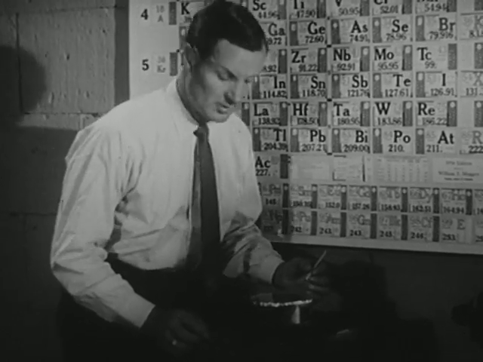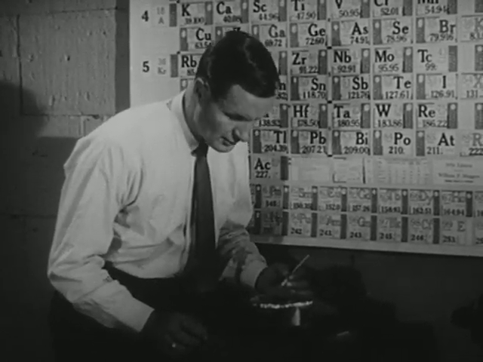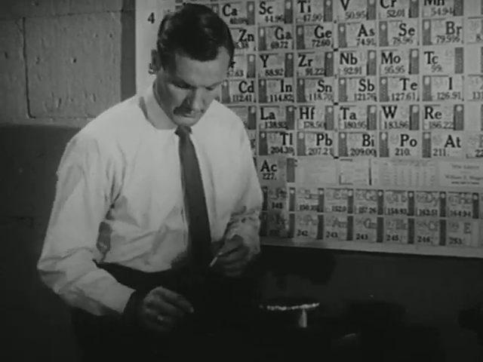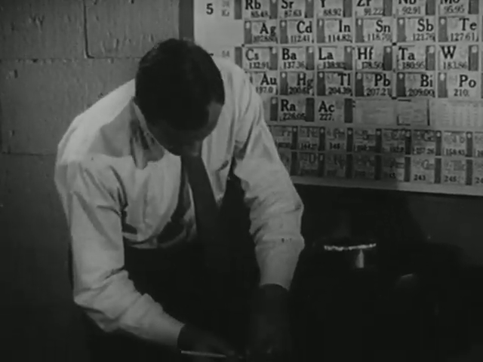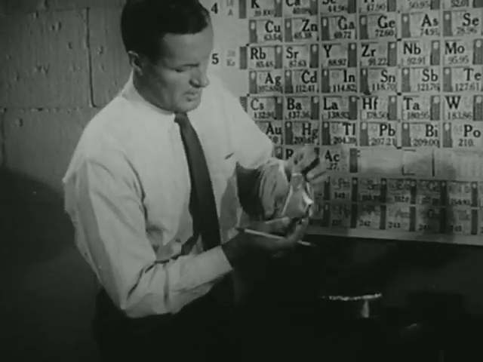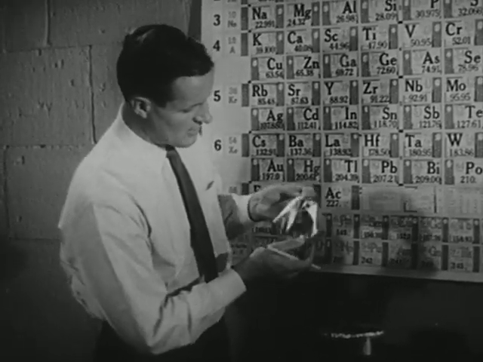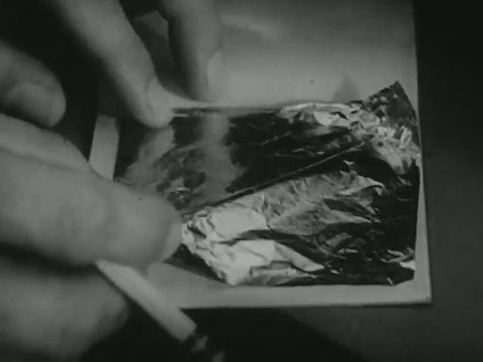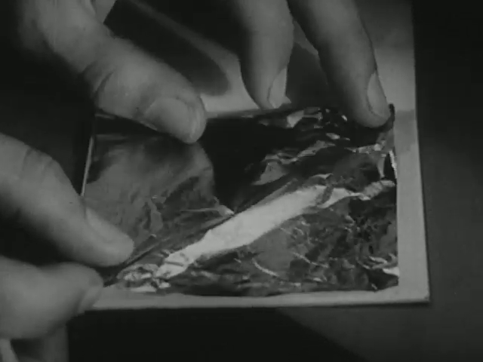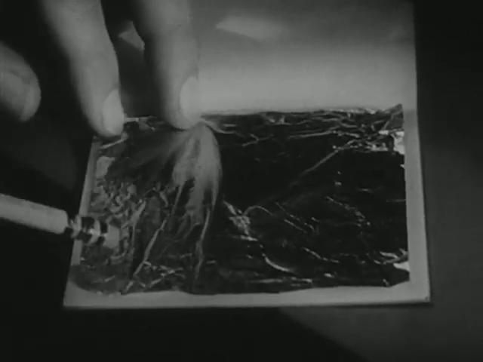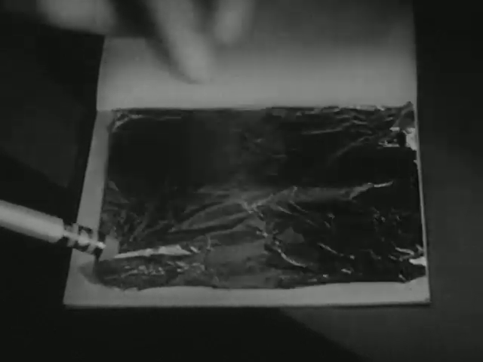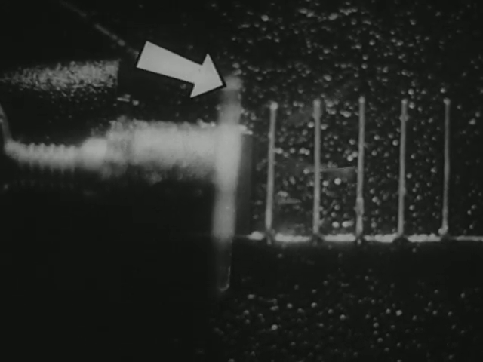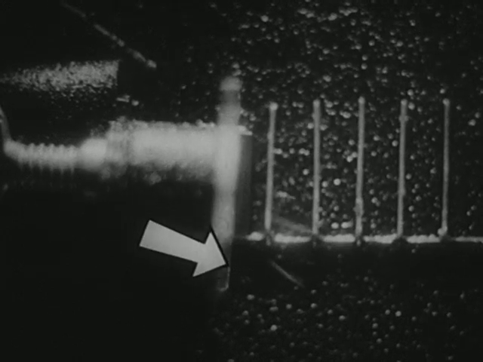Now we can set up a barrier across the path of the alpha particles using a metal foil. This is gold foil, similar to that Rutherford and his assistants used. It is very, very thin, only a few thousand atoms thick, and it's hard to handle. Nevertheless, we've managed to get our cloud chamber fitted with its barrier. You see it here as a fuzzy light line across the face of the source.